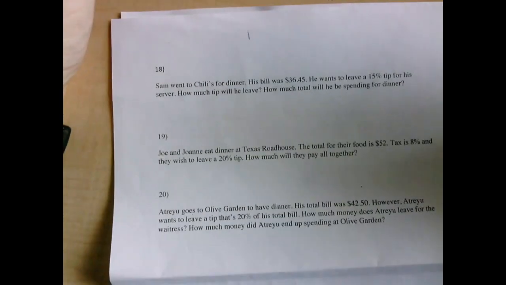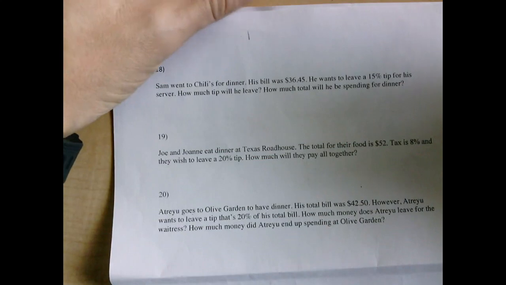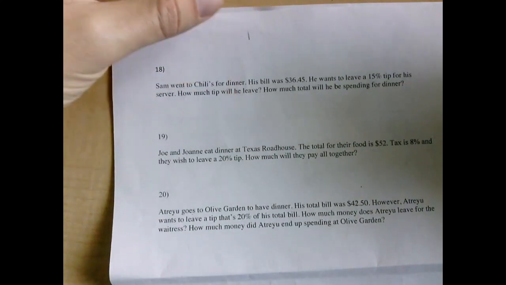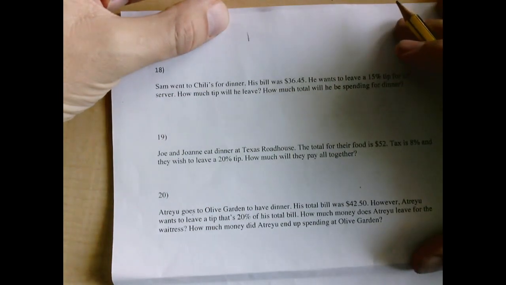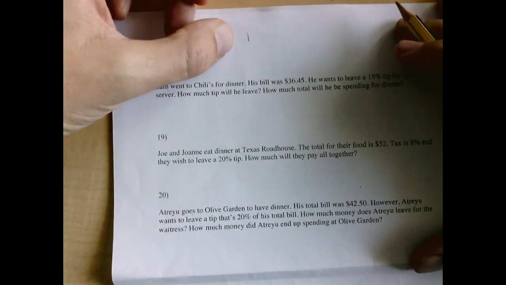Sam went to Chili's for dinner. His bill was $36.45. He wants to leave a 15% tip for his server. How much will his tip be? How much total will he be spending for dinner?